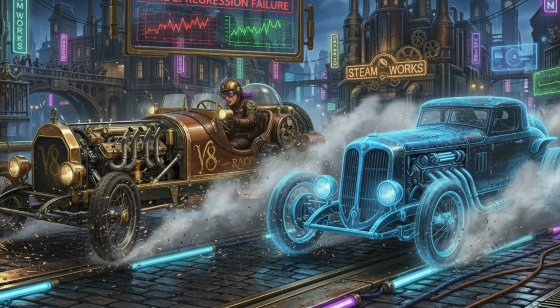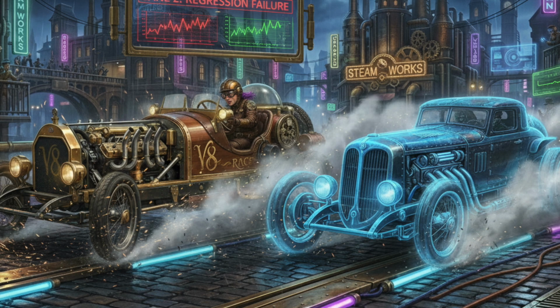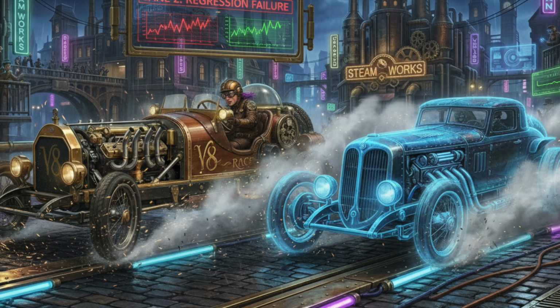TTFT, tokens per second, and peak VRAM. That audit trail is what turns this from guesswork into engineering. That's the whole game. Okay, that's the infrastructure. Let's get into the process itself.